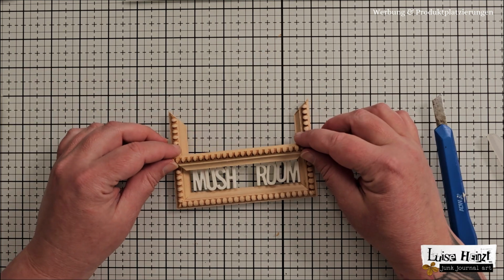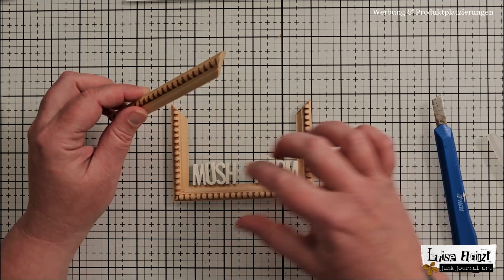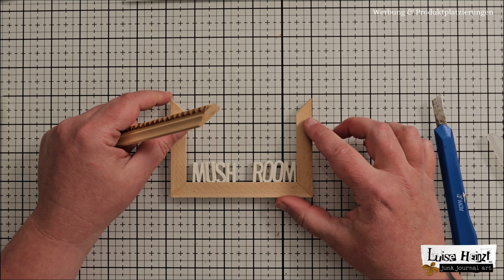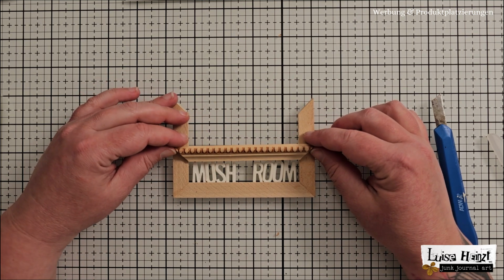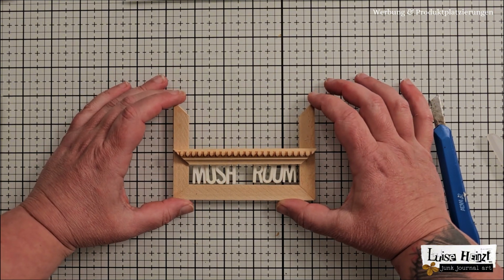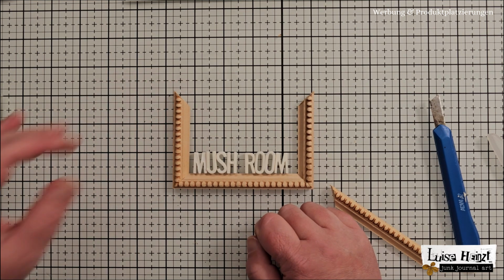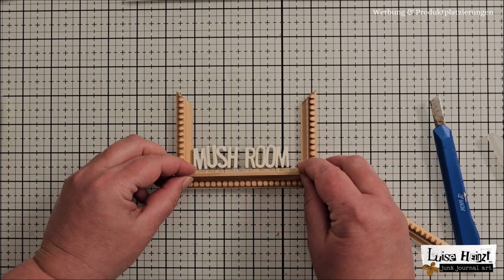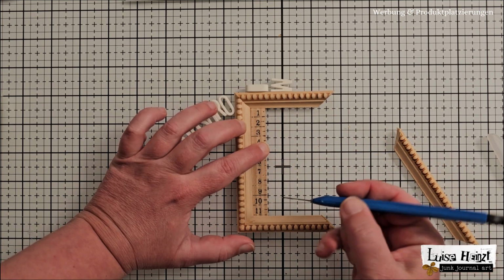So what I've done here is I realized that my words mush and room fit pretty perfectly into this little frame lengthwise, but the height was obviously way too big. So I wanted a really, really narrow frame around the words mush and room. So first of all, I have taken this knife to cut this thing apart. If you have a saw, then please use the saw. That would have been way easier.